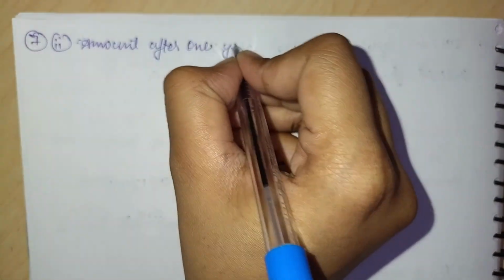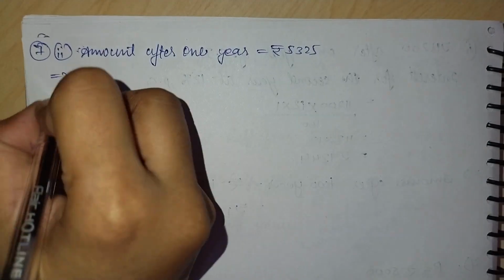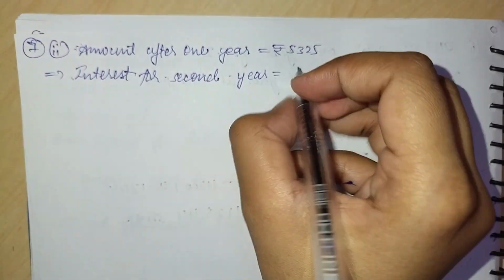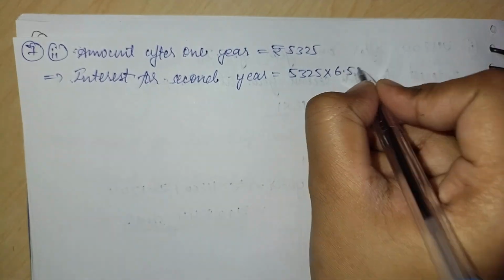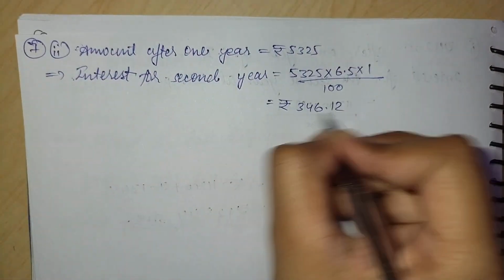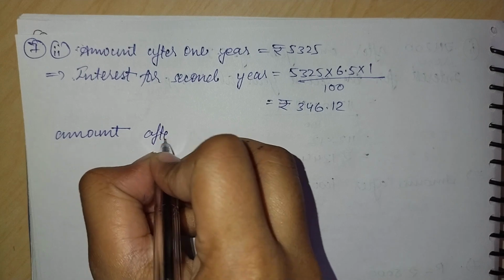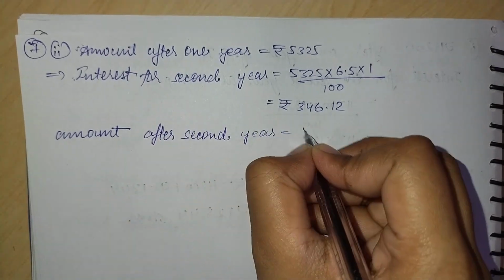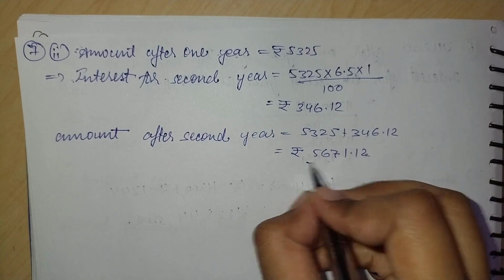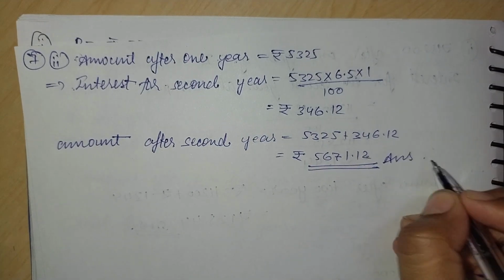Now the second part is amount at the end of second year to the nearest rupee we have to find. So firstly we will find amount after 1 year is rupees 5,325. So we will find interest, we will get 346.12. Now amount after second year we will find by adding the interest of second year and the principal amount for second year. We will get as rupees 5,671.12.